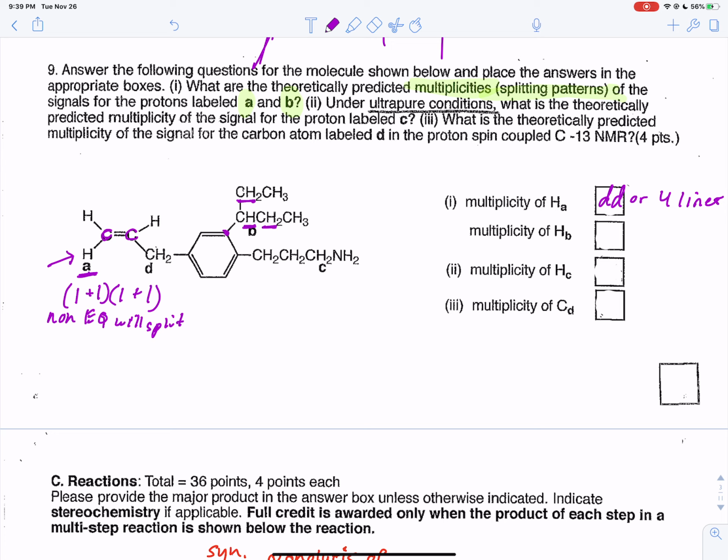Are these CH2s equivalent to one another? Yeah, right? It's just two ethyl groups. This ethyl group is equivalent. Do you guys know what I mean when I say equivalent? Same environment, okay? Connected to the same things.